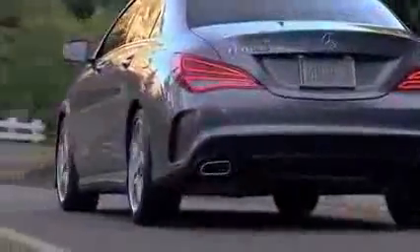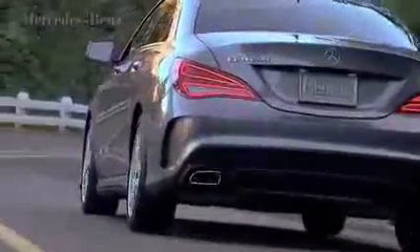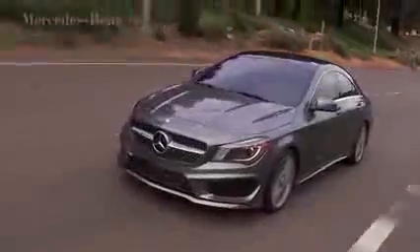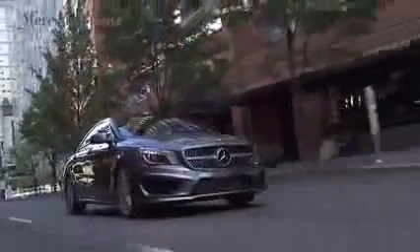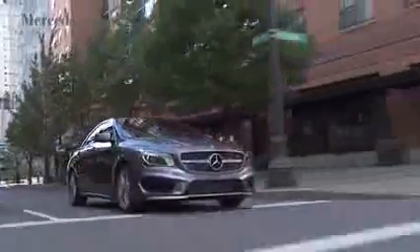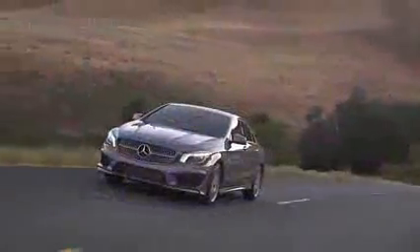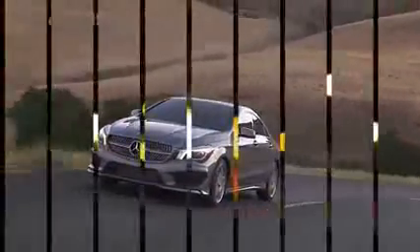Style, innovation, safety, and performance. The new CLA has it all like no other car at its price. And it has it all like a true Mercedes-Benz. Like they always do, the engineers and designers who created the CLA really reached for the stars. This time, they brought one down to earth.